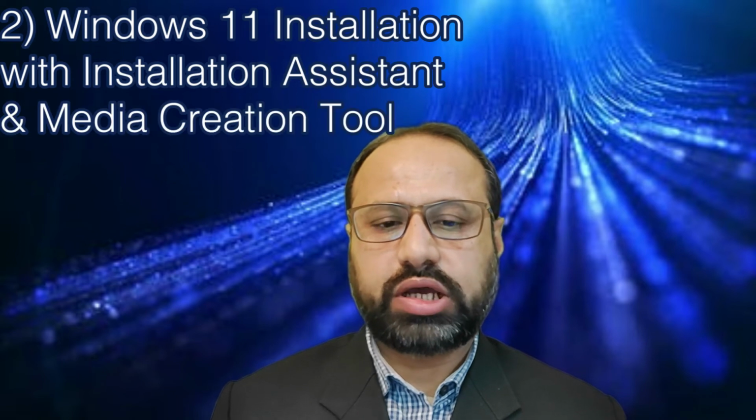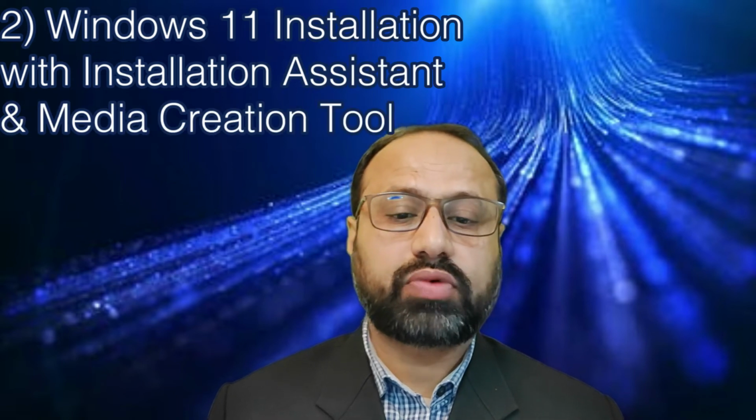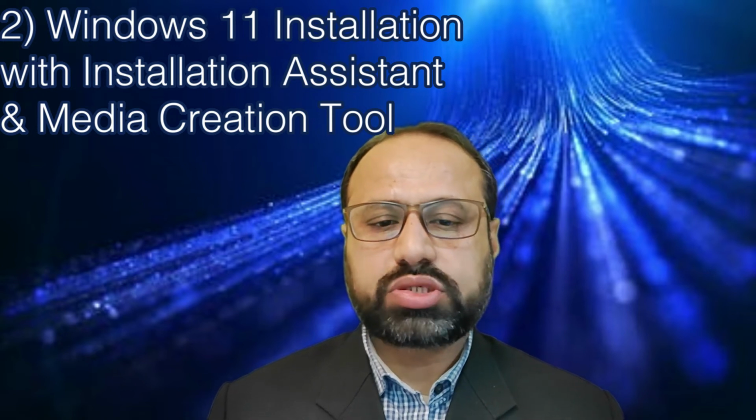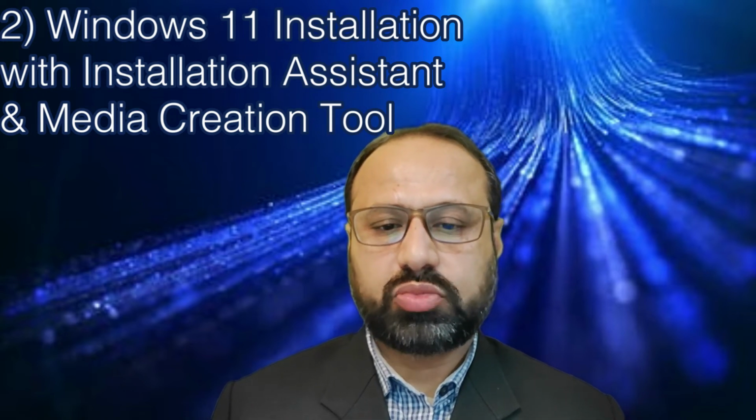It is for users who don't want a clean install but who want to upgrade from 10 to 11, and if your system is qualifying for the requirements of Windows 11, you can upgrade. The next option is Windows 11 installation with the help of the installation assistant or the media creation tool. The installation assistant is a small utility.